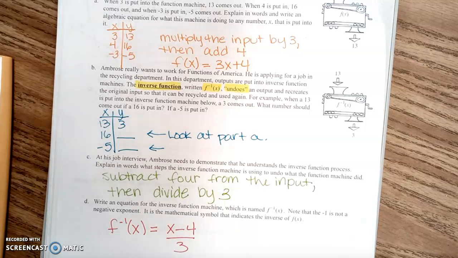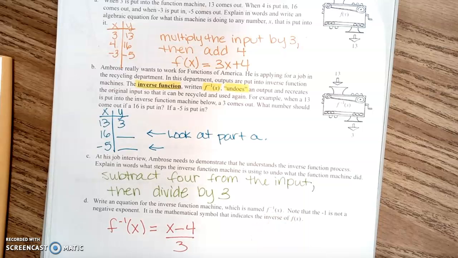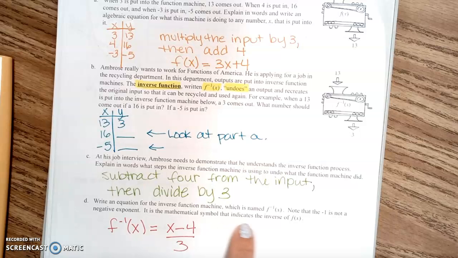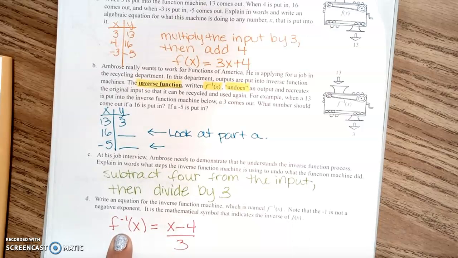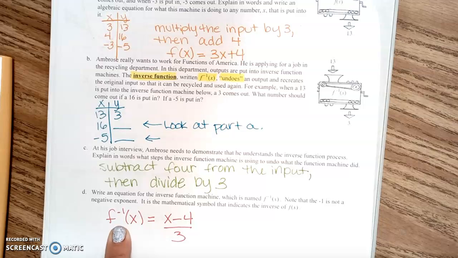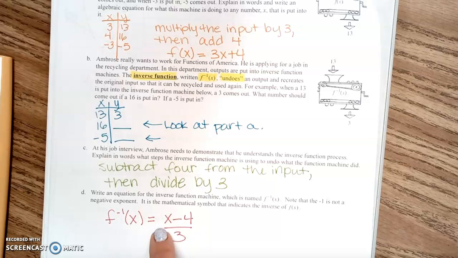Part D, write an equation for the inverse function machine, which is named f inverse of x. Note that the -1 is not a negative exponent. It definitely looks like a negative exponent. That's what you would write, but when you read it, you say inverse. It is the mathematical symbol that indicates the inverse of the function of x. So if the function of x looks like that, then the inverse function of x looks like this. So we're going to start with the x, we're going to subtract 4 from it, and then we're going to divide by 3, right?